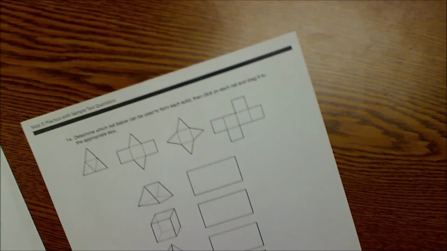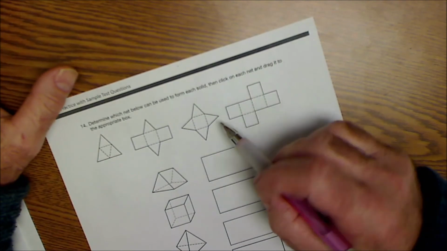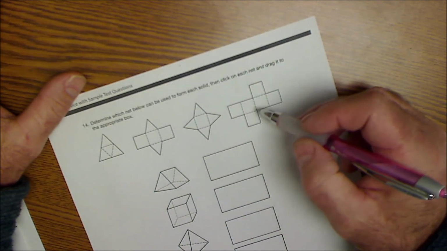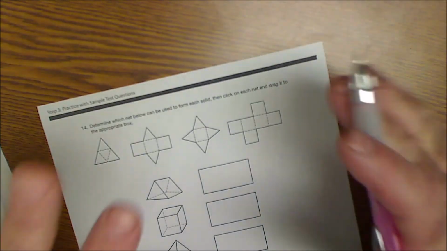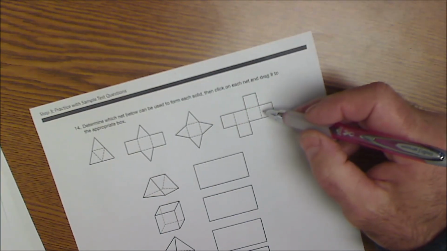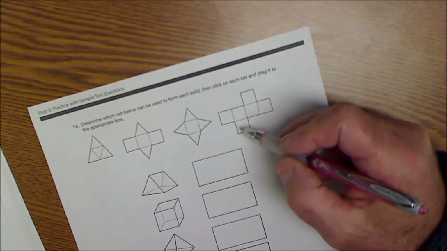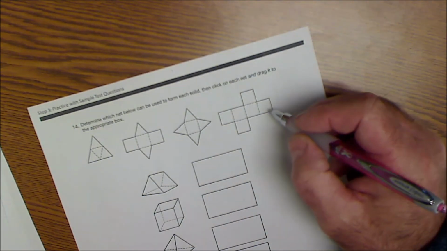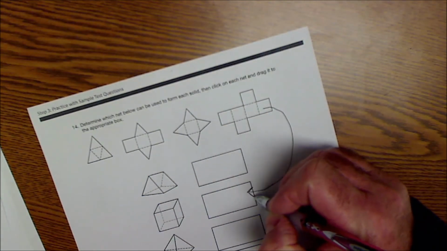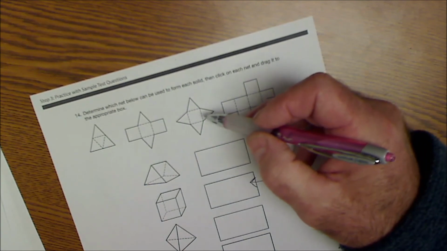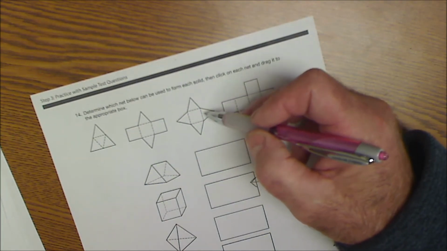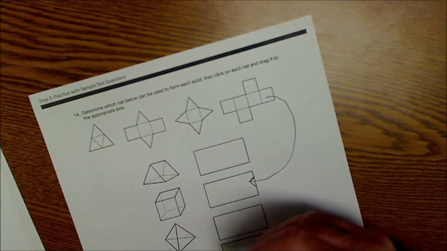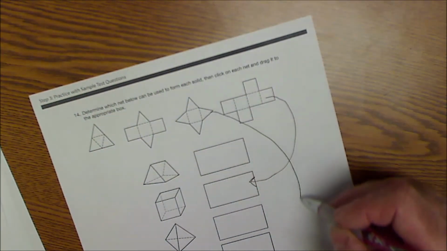Okay, number 14, coming to an end here. Determine which net below can be used to form each solid, then click and drag. So a net is like a broken down box, and if you were to fold it up, it would give you a solid. So if I folded this side up, this side up, this side up, and then fold them around, this one right here will give me a cube. This is a square base pyramid, with these triangles folded up to give me a pyramid. So this one will go to there.